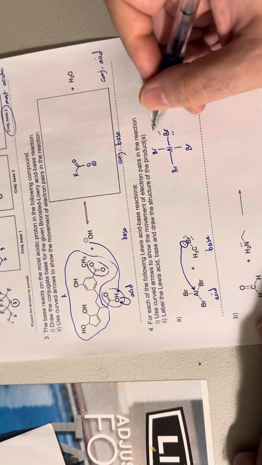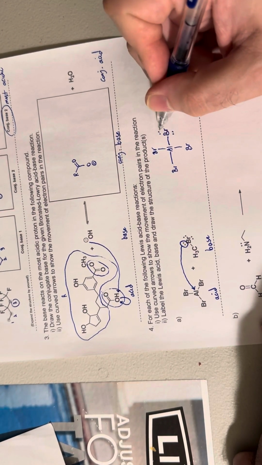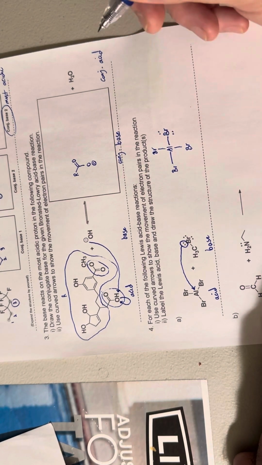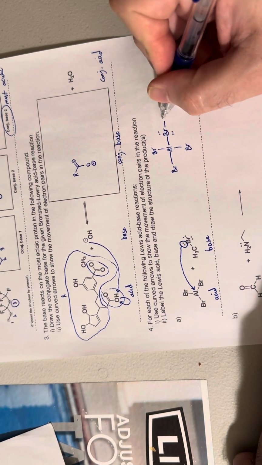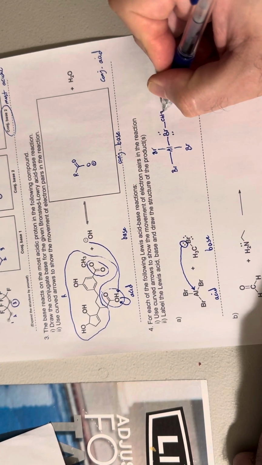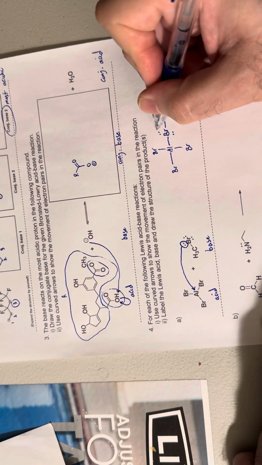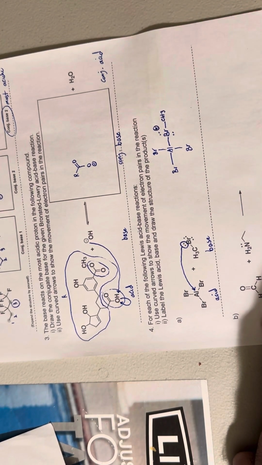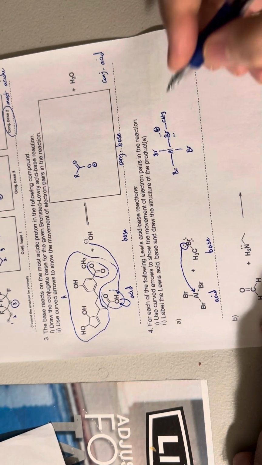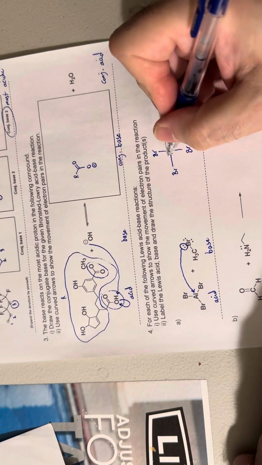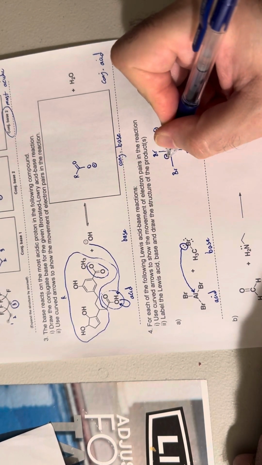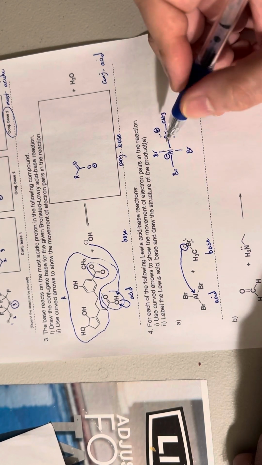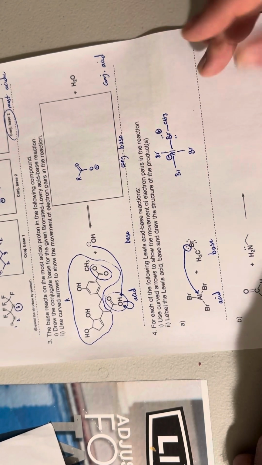So bromine shared one of its free electron pairs for the bond between itself and aluminum. That's why bromine will have a positive formal charge, and aluminum has a negative formal charge here, because right now there are four electrons in the valence shell of aluminum.